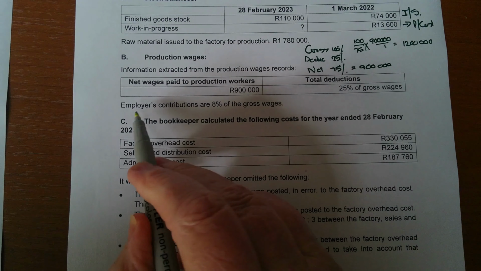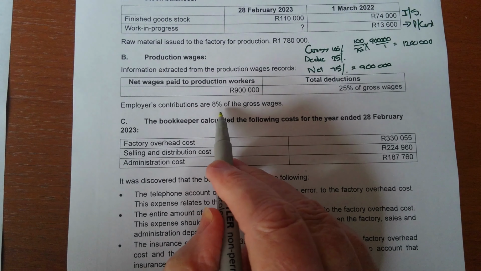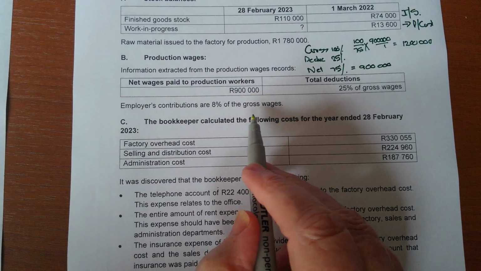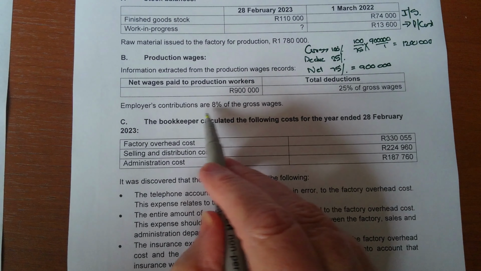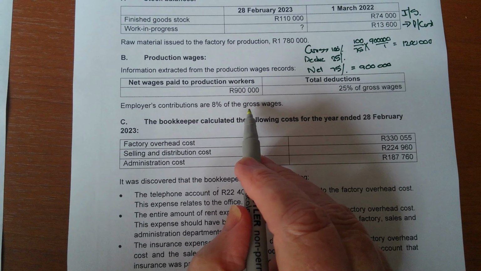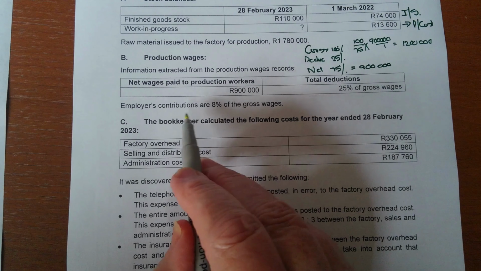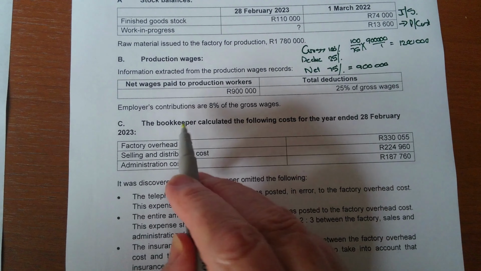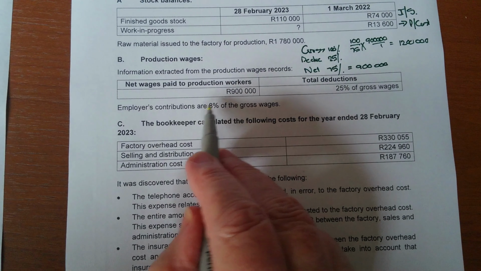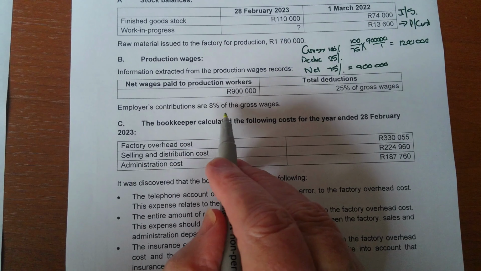And then they also say the employers contribute 8% of the gross wage to the pension fund or UIF or whatever. So the total contributions by the employer is 8%.